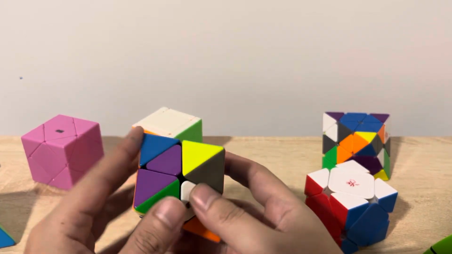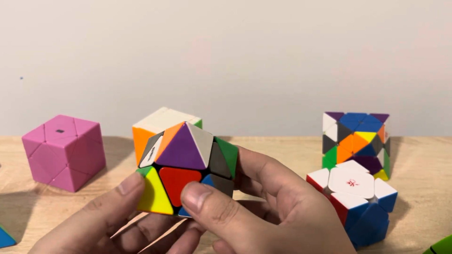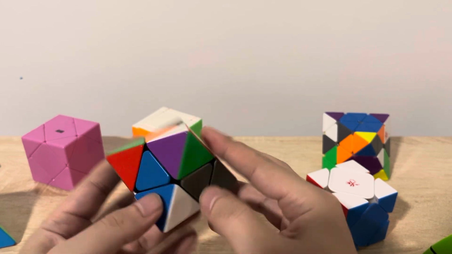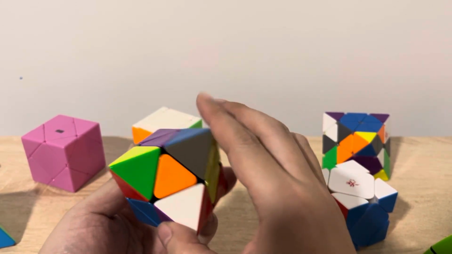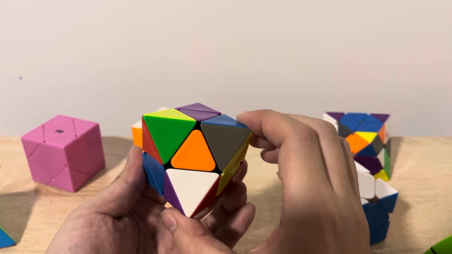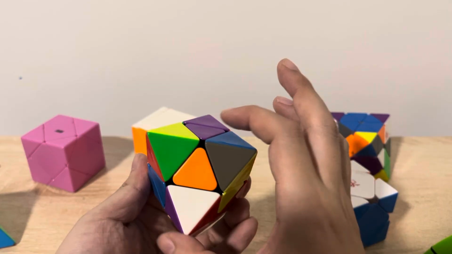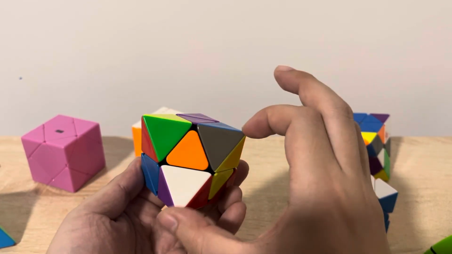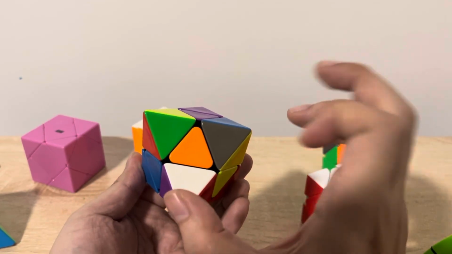Second to last, we have this scoop diamond or a 2x2 FTO. So we just turn any random side to look at the pieces. So this is the top corner. These are the top centers. And these corner looking things are actually the edges.